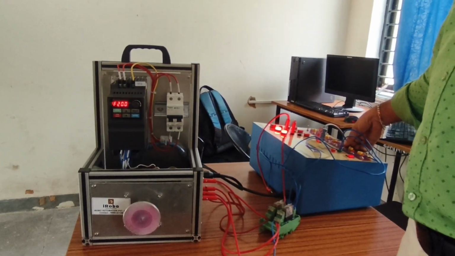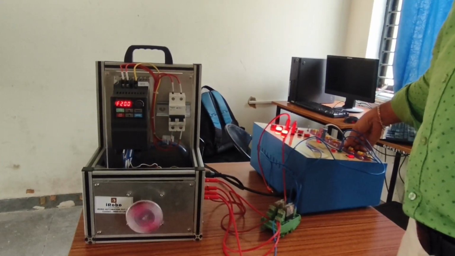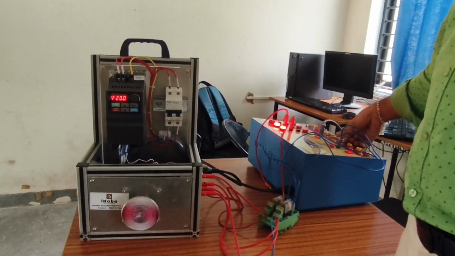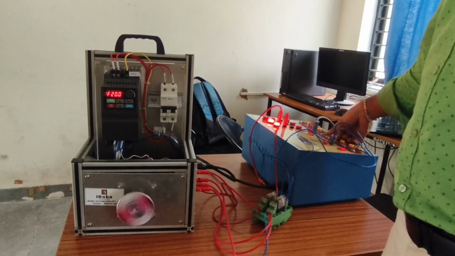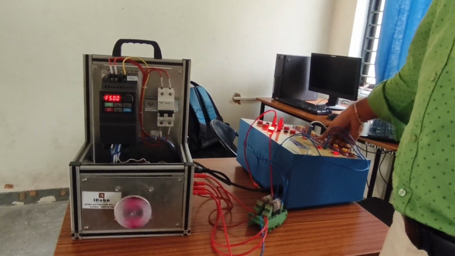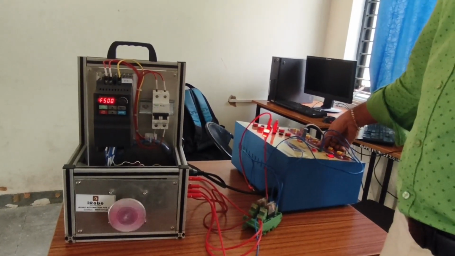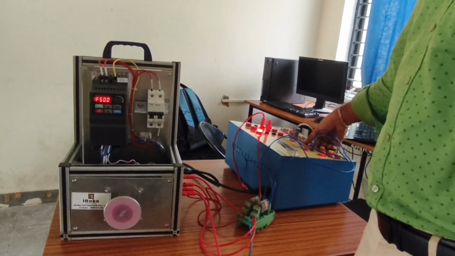Now I am switching over to containers. So the motor started rotating slowly. Now I will switch over to sachets.